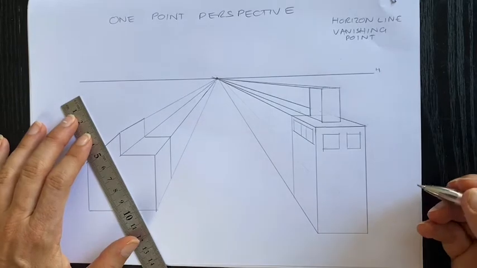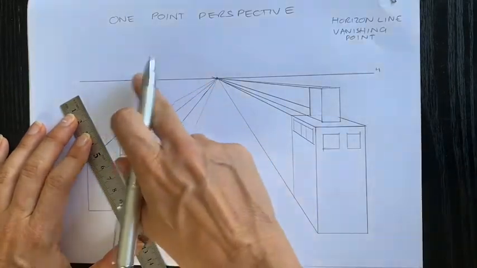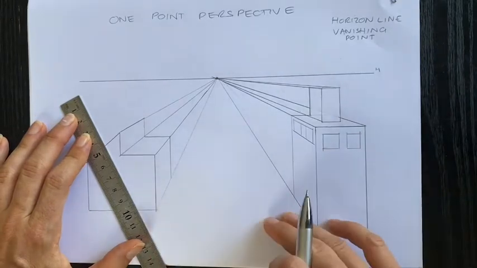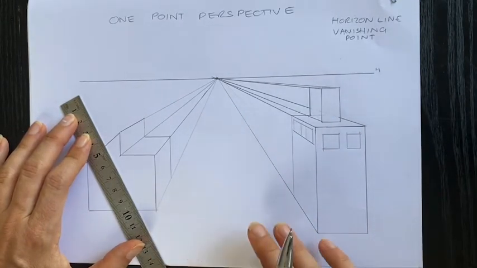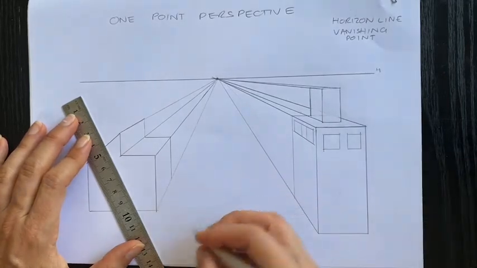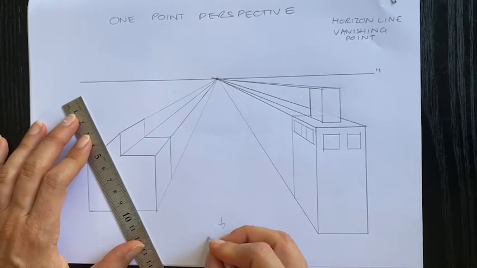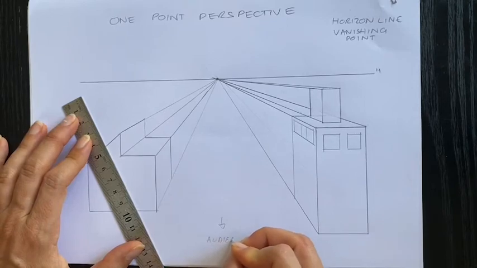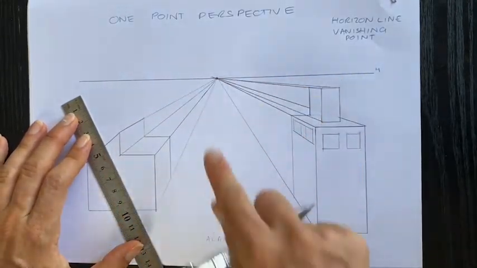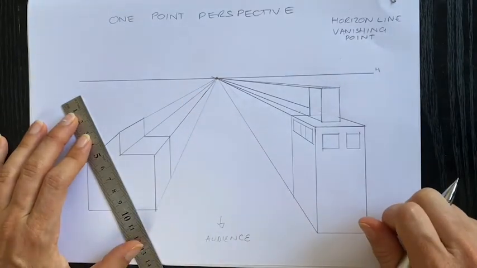And for this activity, please, you can keep your horizon line high. You could even have it in the middle. It's harder if you do it low. So you select how you want to do it, but just know that you are the audience. So you are the audience when you're viewing it. When you're drawing it, you're just using these points as reference.